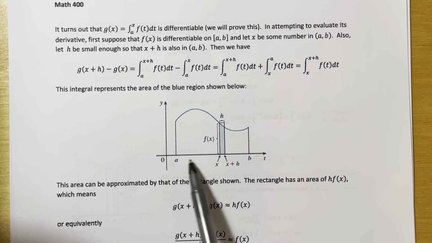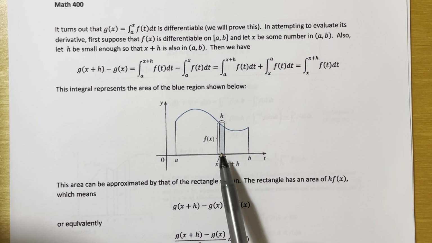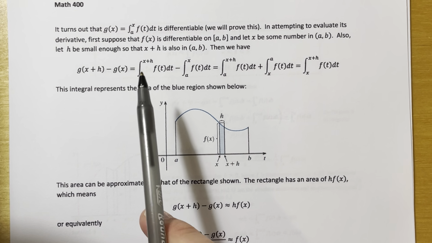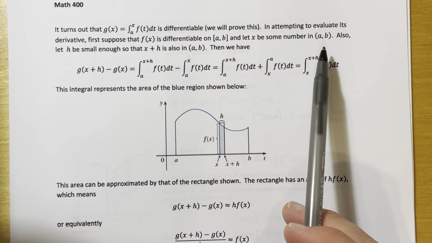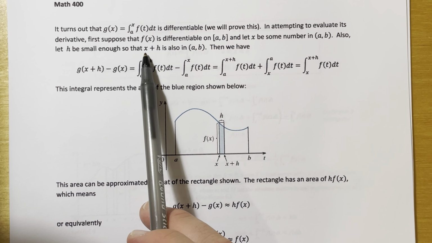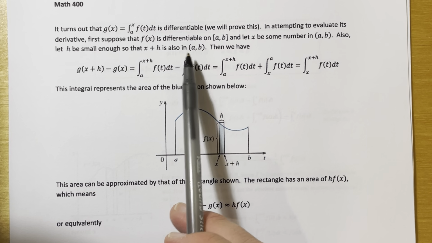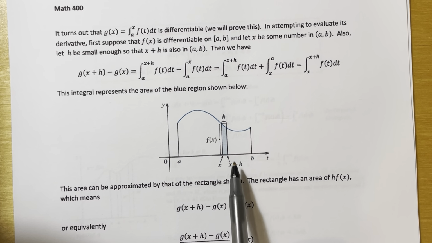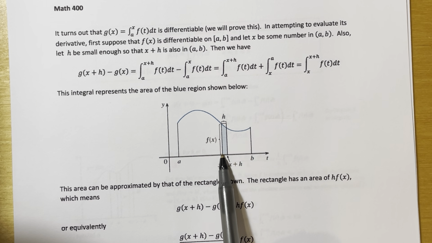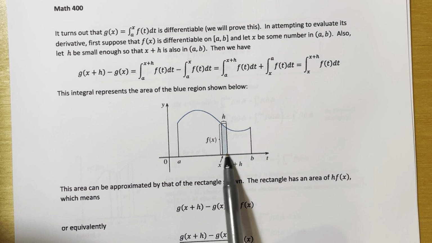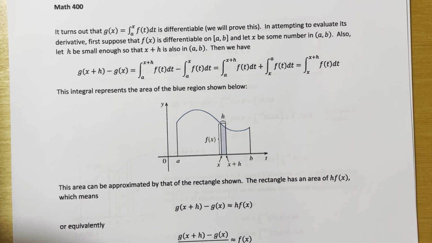It actually doesn't need to be in the open interval, but it kind of works better with this picture to assume that it is. And then we're going to choose a value of h that's small enough, meaning close enough to 0, so that x plus h is still inside that interval. So this graph here is kind of showing what I mean by that. If I choose x here, I'd like to choose a small value of h so that x plus h doesn't take me outside of that interval. I want the x plus h to stay on the inside so I can do something with it.